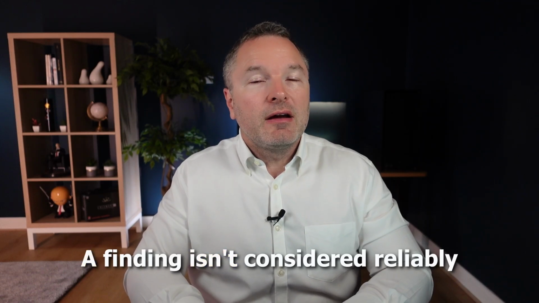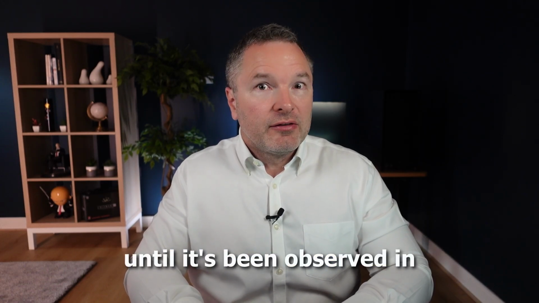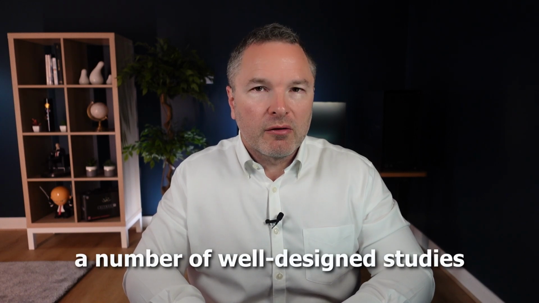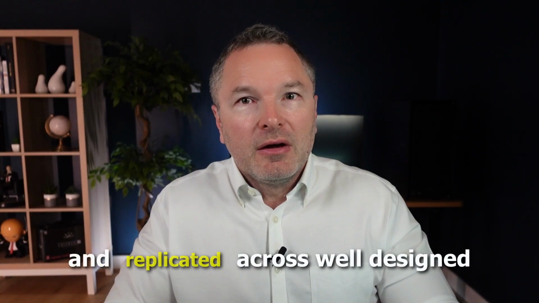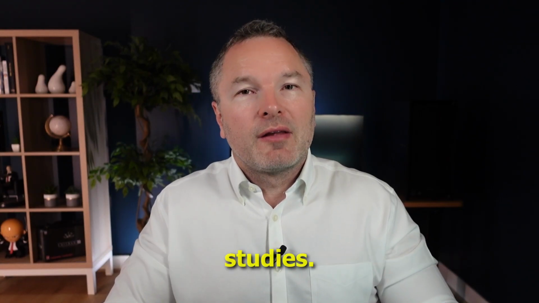A finding isn't considered reliably demonstrated till it's been observed in a number of well-designed studies that have all measured and controlled the key variables in a similar way. Replication helps us build a more complete picture of when and how an effect within psychology occurs. That's why psychologists avoid using the word proven. We tend to use terms like supported by evidence, statistically reliable, and replicated across well-designed studies.